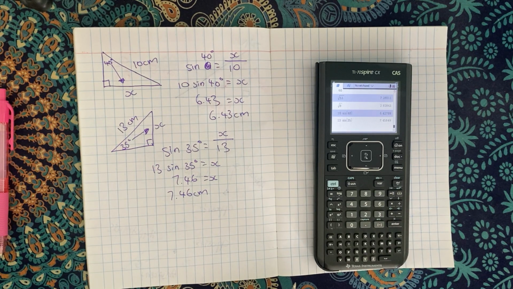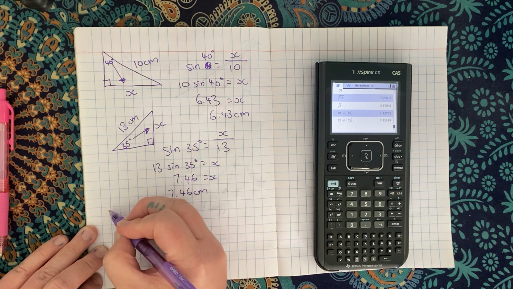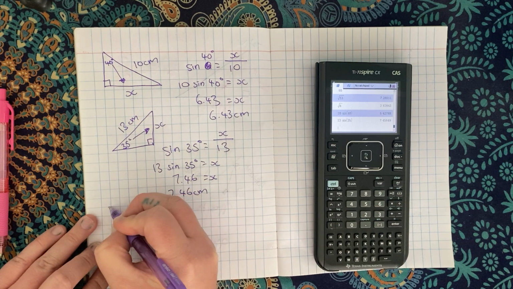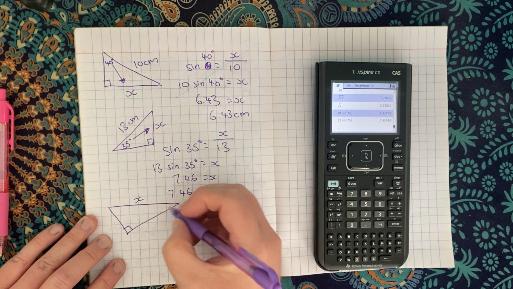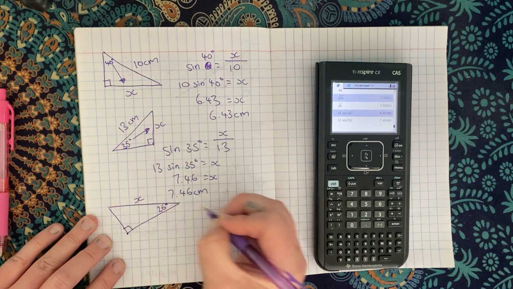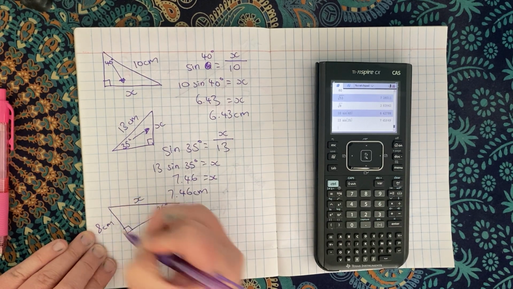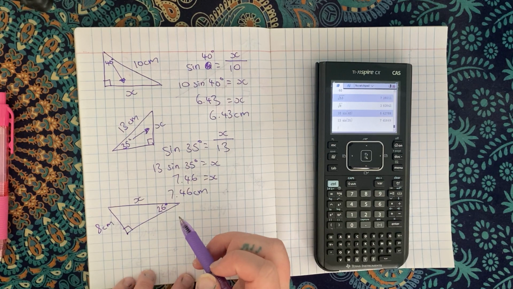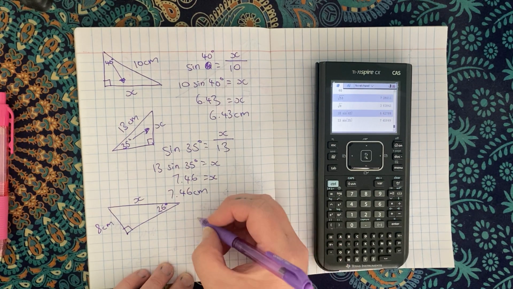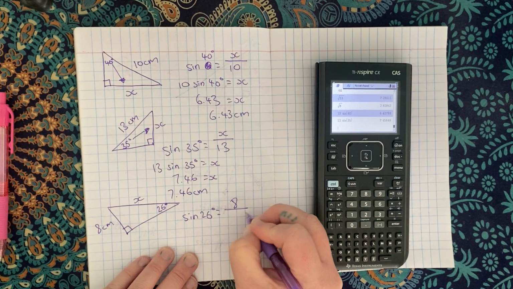All right, so what if I don't know my hypotenuse, but I do know my opposite side? I'm going to draw this one upside down. Okay, so let's say that this is my unknown this time. I'm going to call this one 26 degrees, and let's call this 8. If I don't know this one, I'm going to have to write it exactly the same way, but I'm going to have to solve it slightly differently. So again, sine of my angle is my opposite over my hypotenuse.